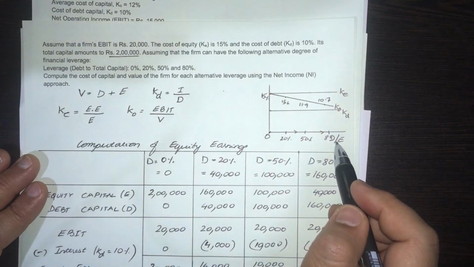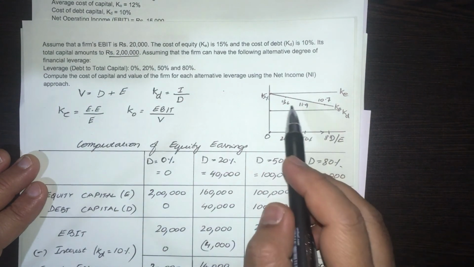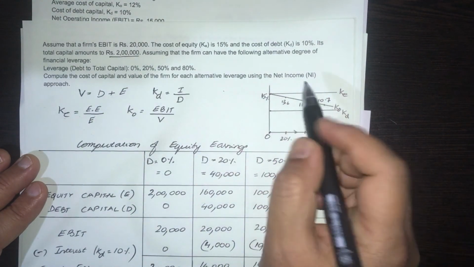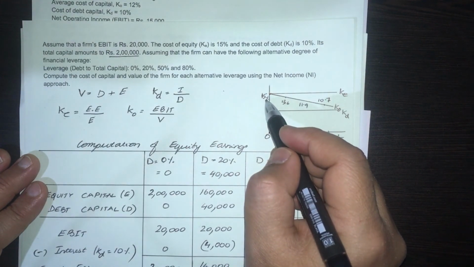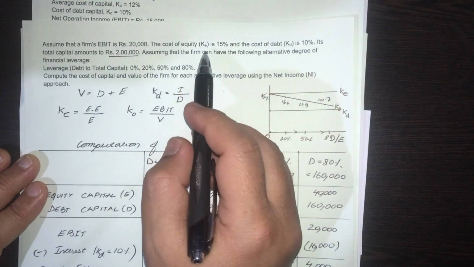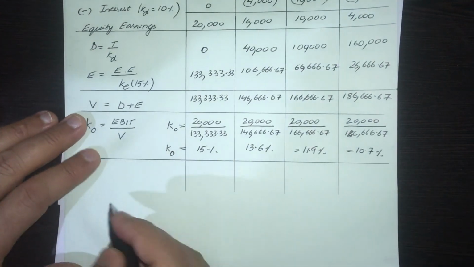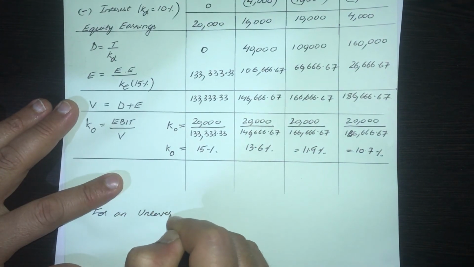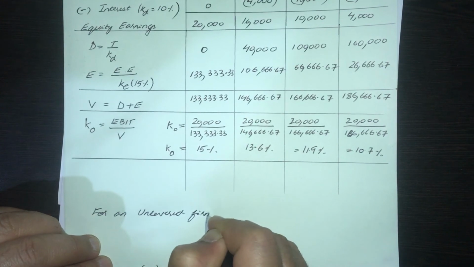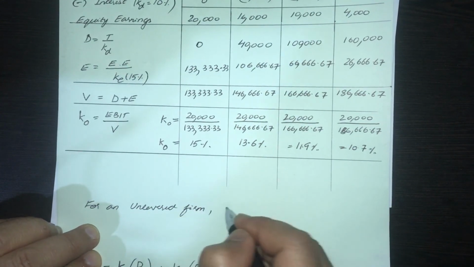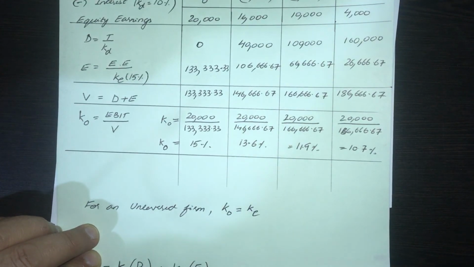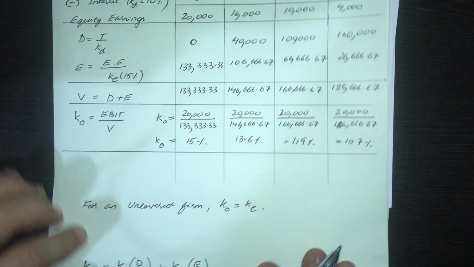So that proves the theory that the capital structure of a firm is relevant, that when you increase the debt capacity in the capital structure, your overall cost of capital will decrease. Now, for an unlevered firm, 15% is the KO, which is equal to KE. An unlevered firm is a firm that does not employ debt in its capital structure. So for an unlevered firm, KO is equal to KE. Always remember that.